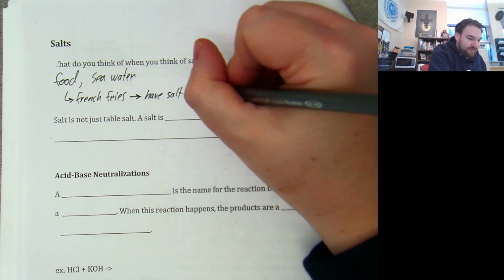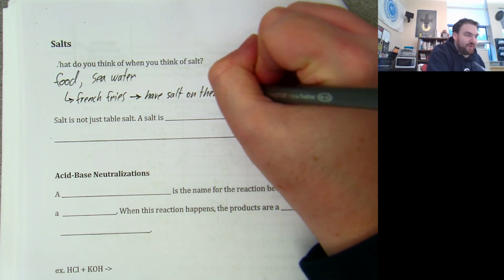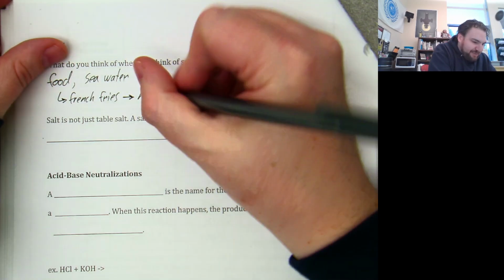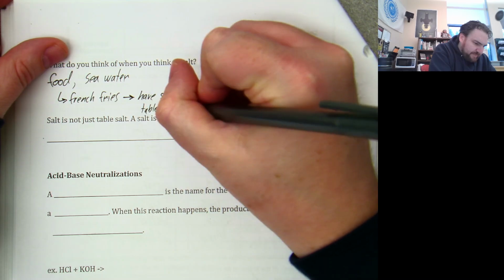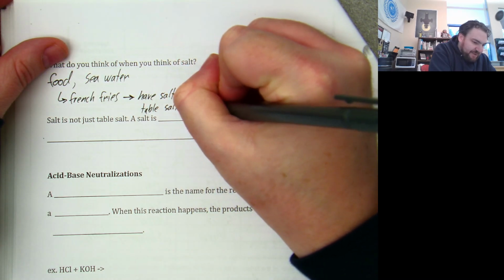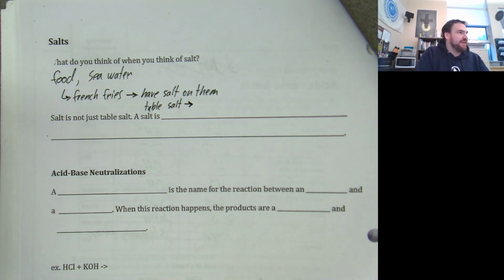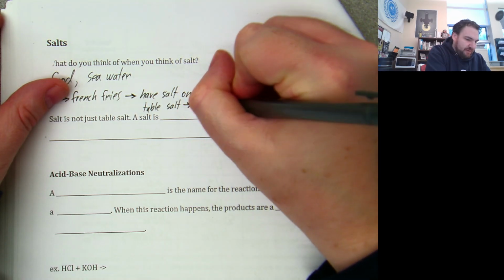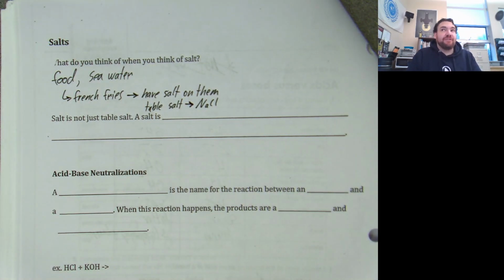What kind of salt? Or is there only one kind of salt? Table salt. So the common name for it is table salt. We've said it a few times. Does anyone know what table salt actually is? NaCl. So that is the chemical formula for table salt. Na is sodium, Cl is chloride. NaCl, sodium chloride. When you reach for salt on the table, this is what you're grabbing.